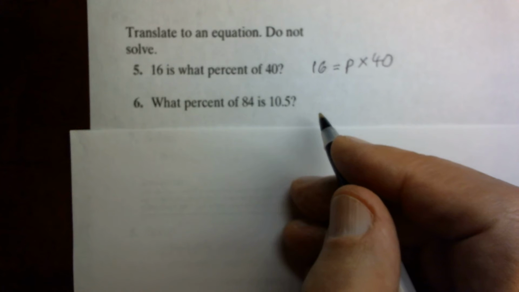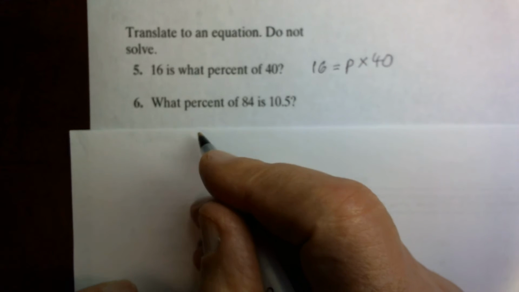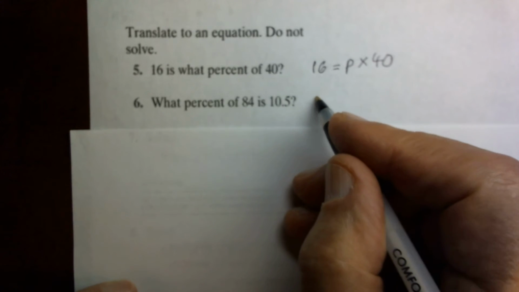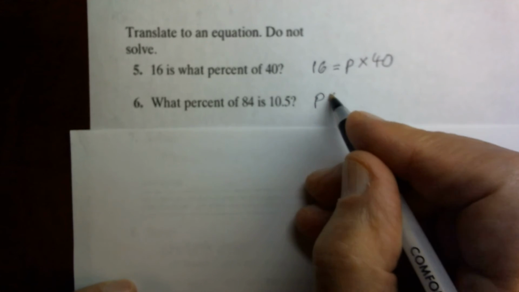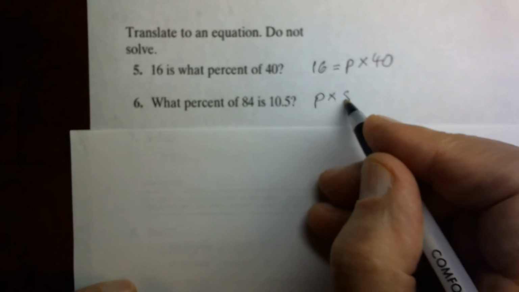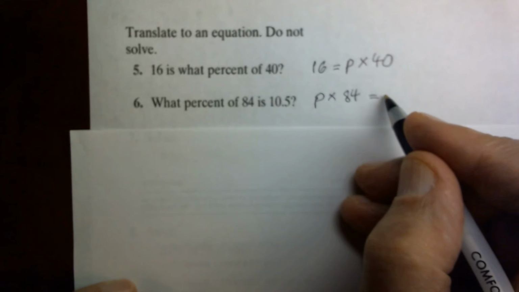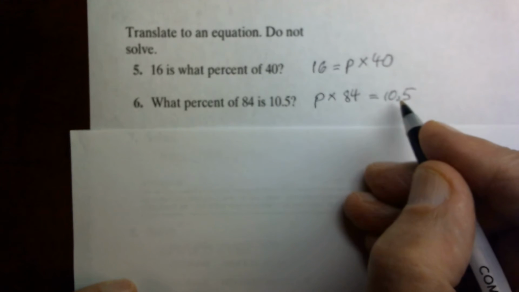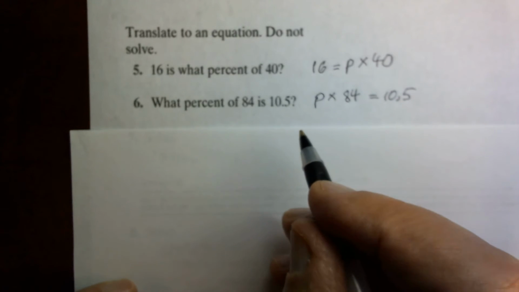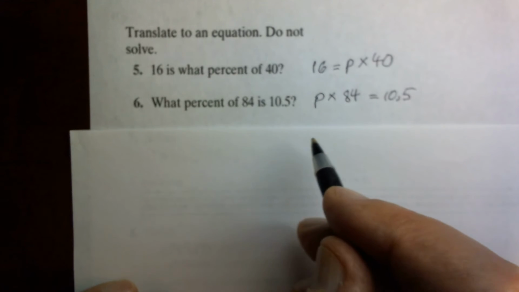And number 6, what percent of 84 is 10.5? So what percent? We use the letter P. "Of" is multiplication, 84, "is" means equals 10.5. Really make sure you understand how this works, how we translate these percentage problems into equations.